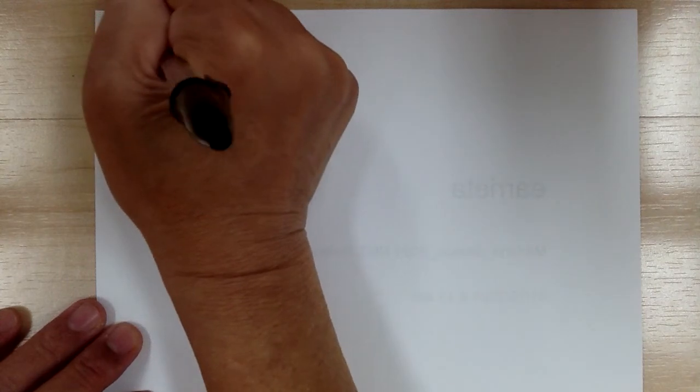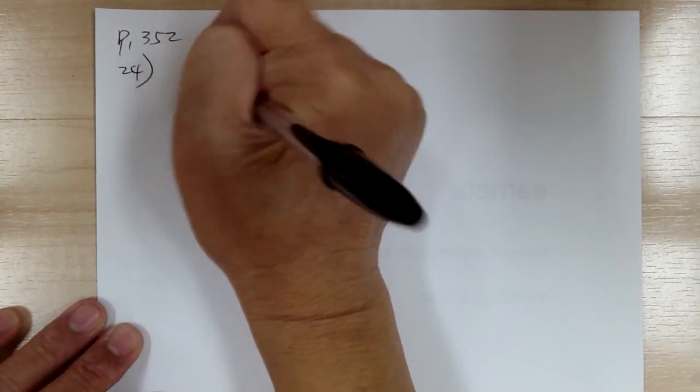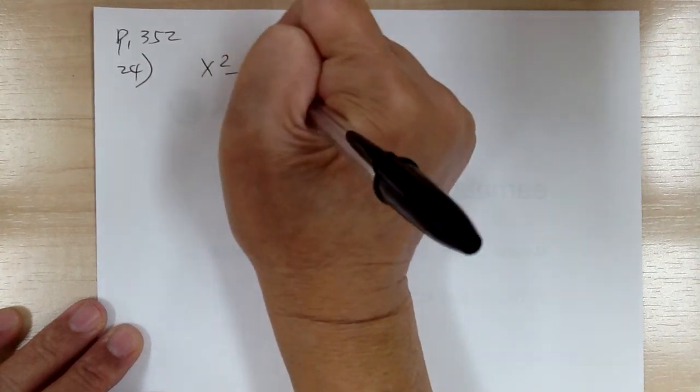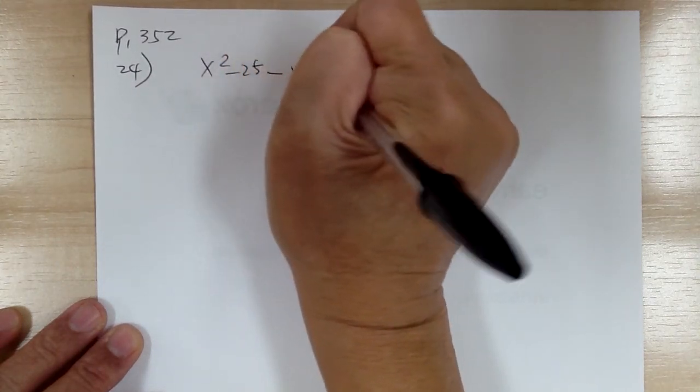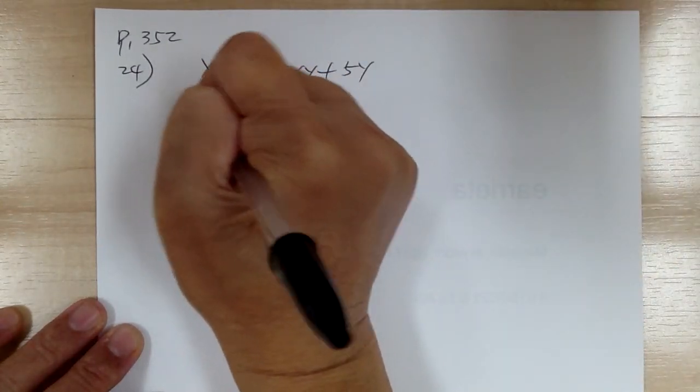Okay, let's go to number 24. Here you got x squared minus 25 minus xy plus 5y. So you can group them.